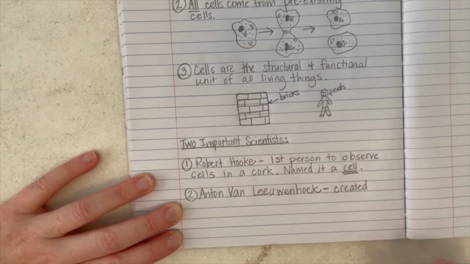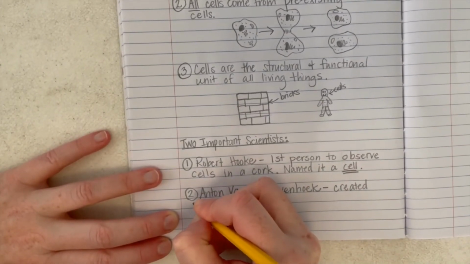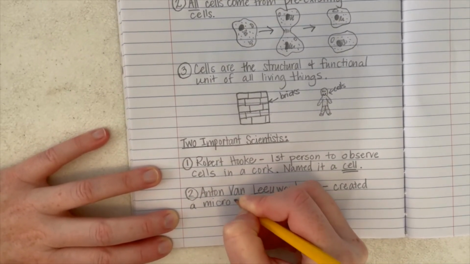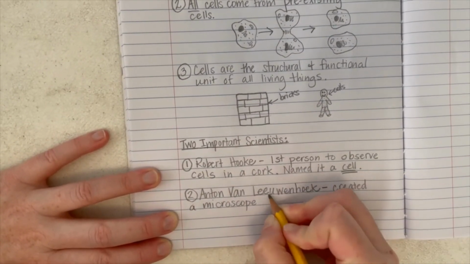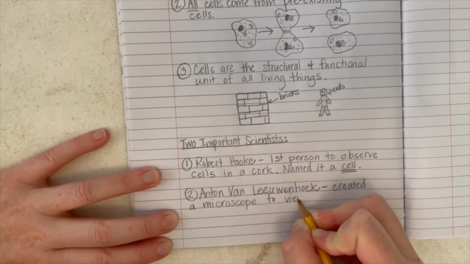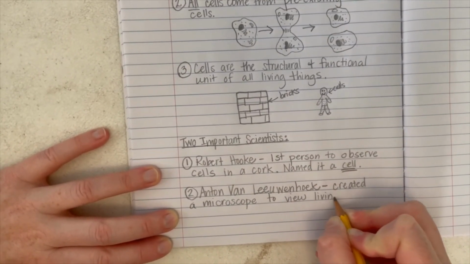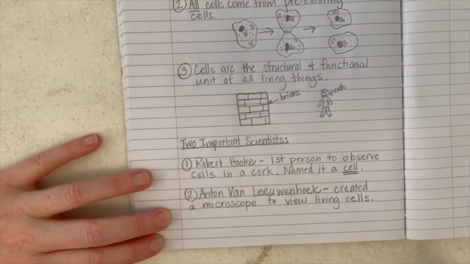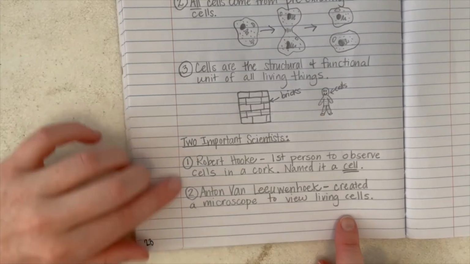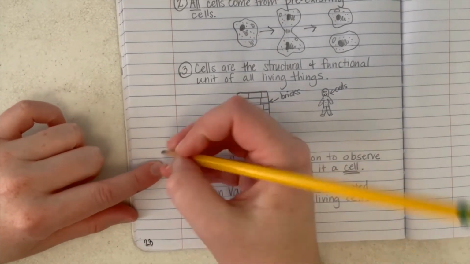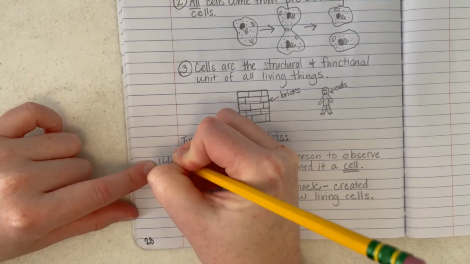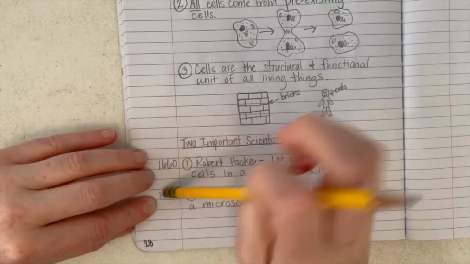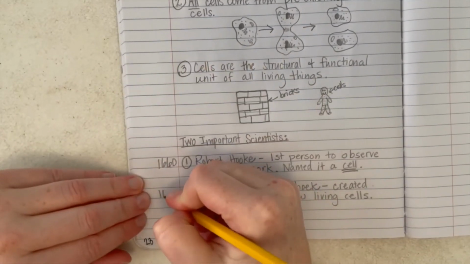I'll show you what that microscope looks like later. He created a microscope to view living cells. It's a very interesting design. I'll have to show it to you. It's pretty cool. This was around 1660. And this actually was around 1670 sometime. So not that much later.